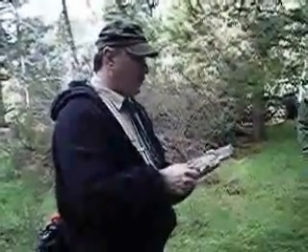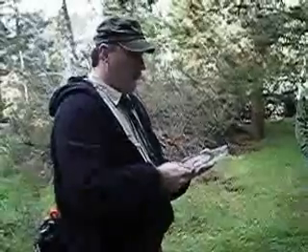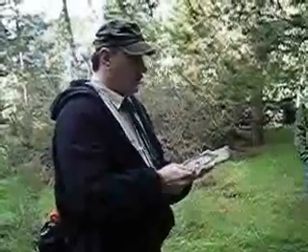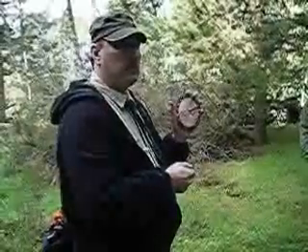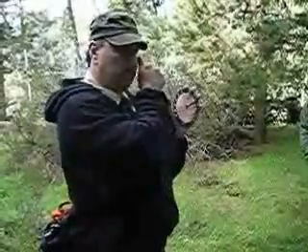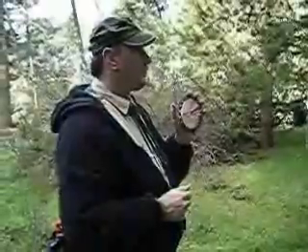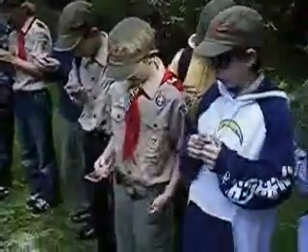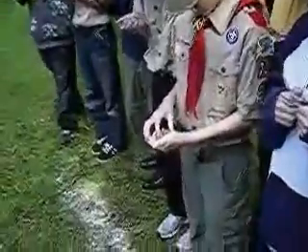So what I want you to do is turn the azimuth ring until you have 90 degrees lined up with your direction of travel arrow. Everybody got that? 90 degrees. Now, what letter is at 90? East. Which stands for? East.